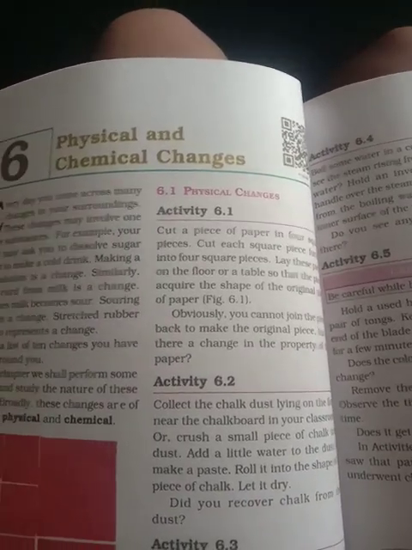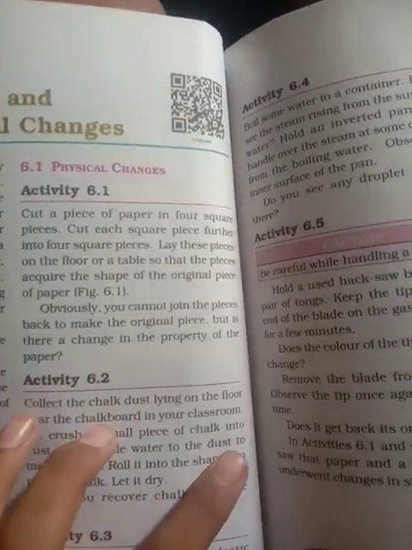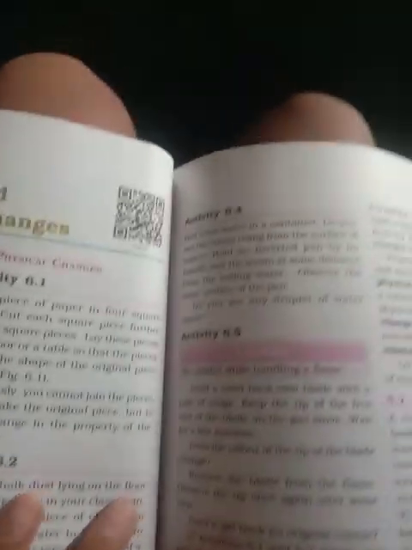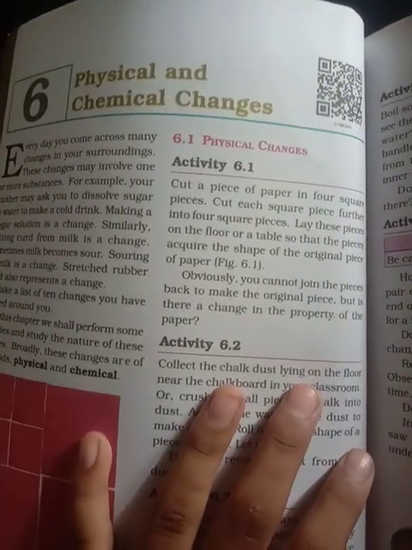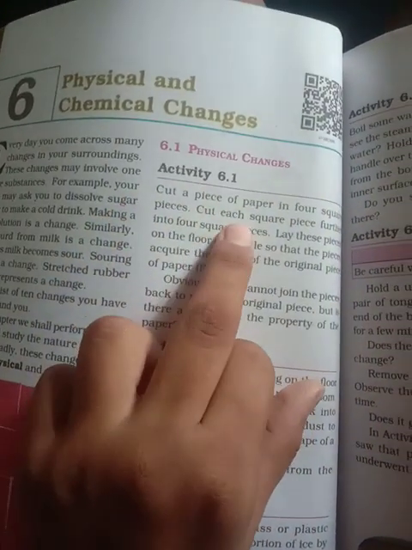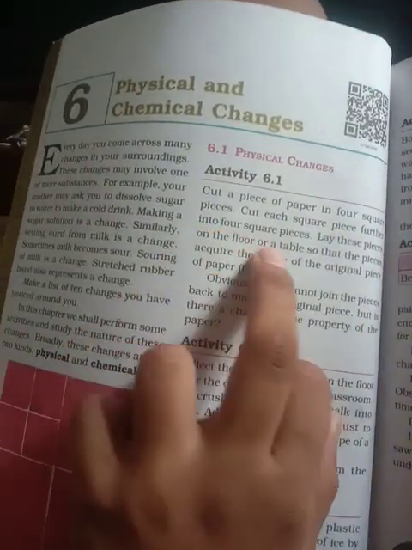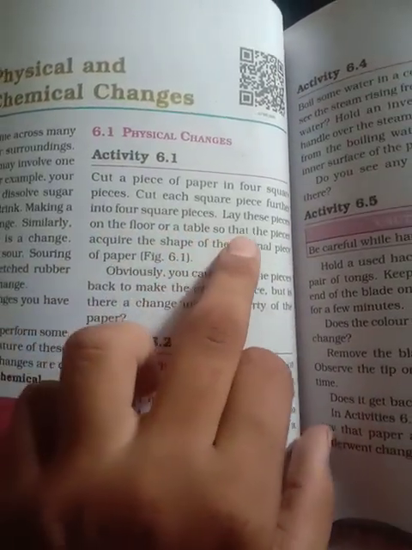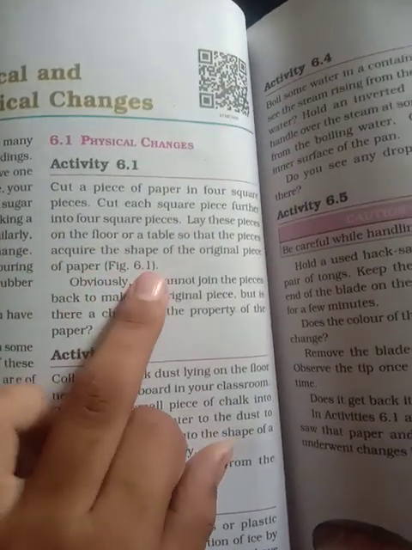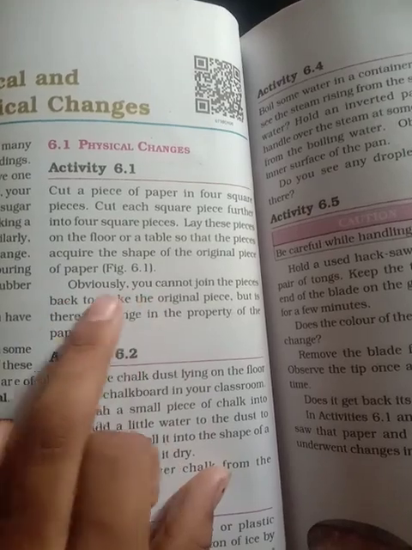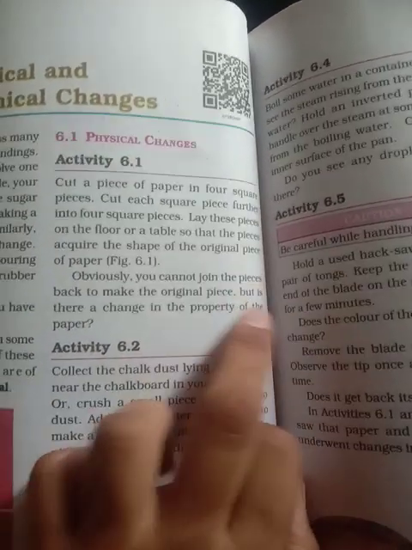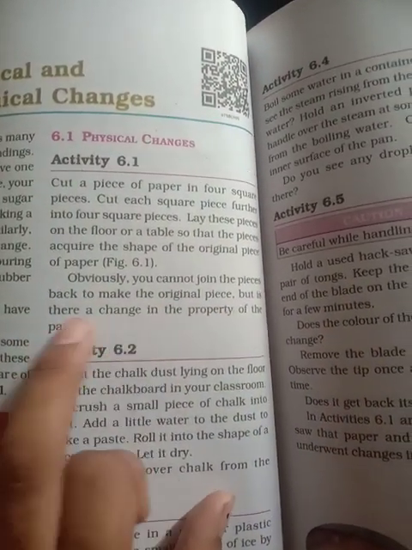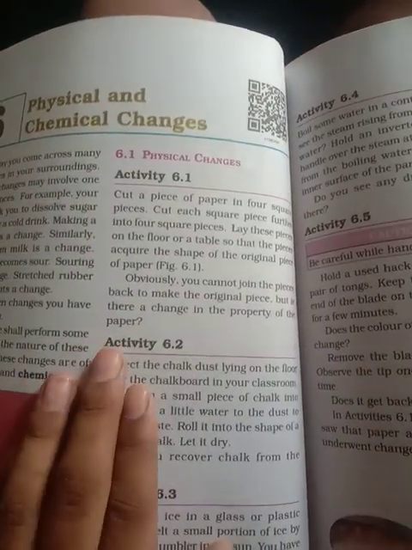Physical changes. Activity 6.1. Cut a piece of paper into 4 square pieces. Cut each square piece further into 4 square pieces. Lay these pieces on the floor or a table so that the pieces acquire the shape of the original piece of paper. Obviously, you cannot join the pieces back to make the original piece, but is there a change in the property of the paper?